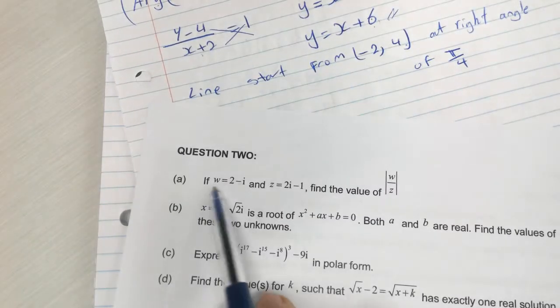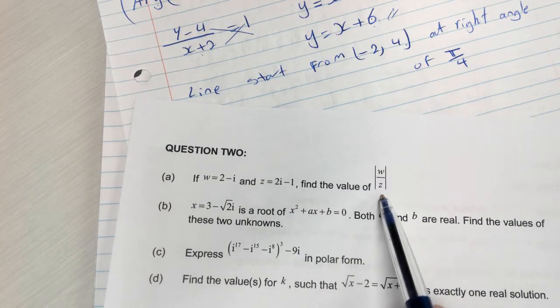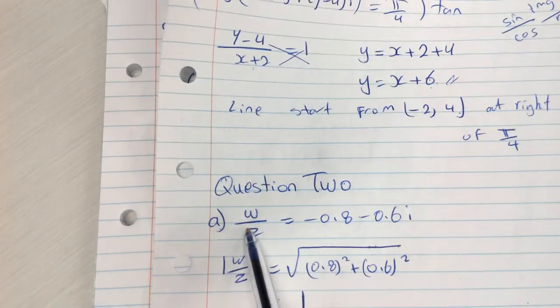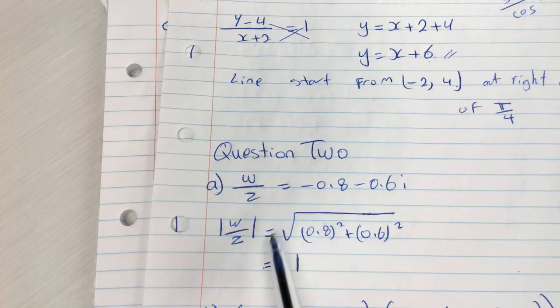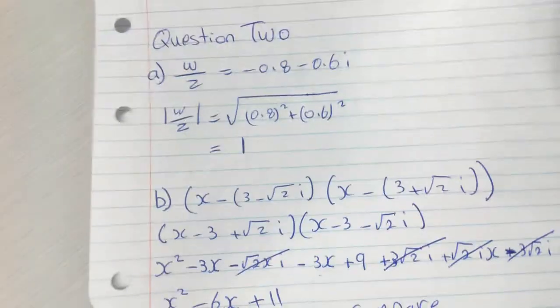Question 2 again, you've been given two complex numbers. You just need to find the modulus for w over z. First, you need to find w over z. So I found w over z using the graphic calculator again. Then I found the modulus, just substituting the answer.